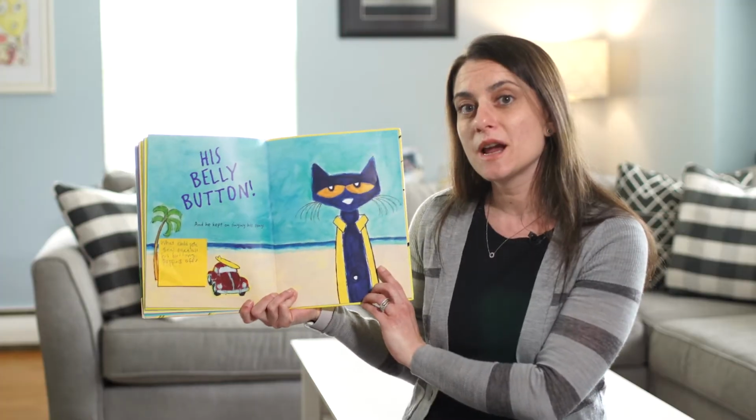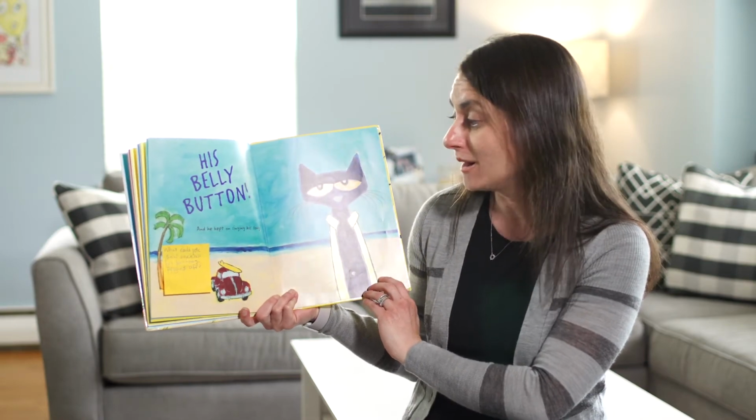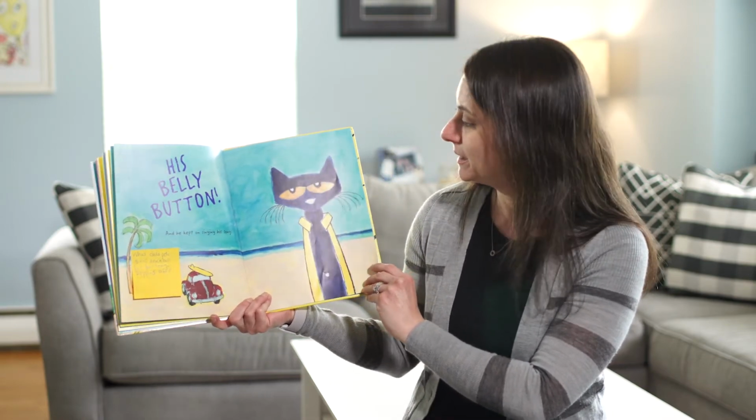So now I'm wondering, what could Pete see once all of his buttons popped off his shirt?